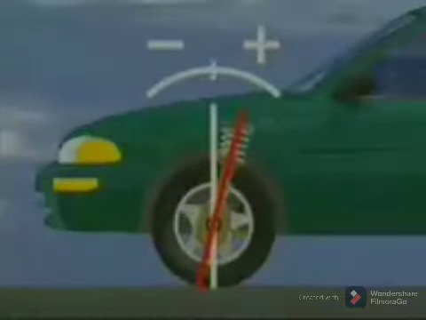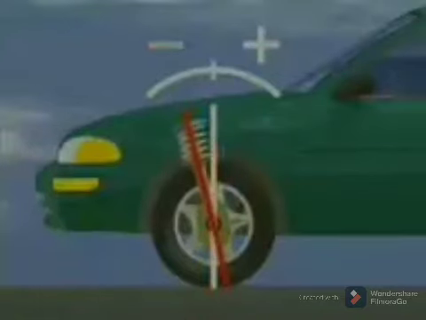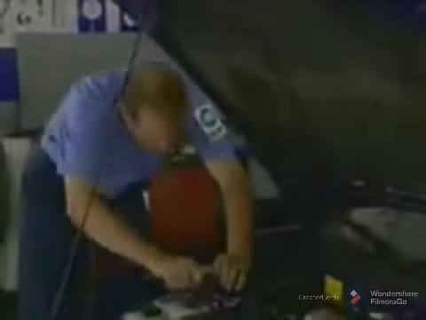Caster is the forward or rearward tilt of the steering axis compared to a vertical line through the center of the wheel. When the top of the steering axis tilts rearward, caster is positive; when it tilts forward, caster is negative.